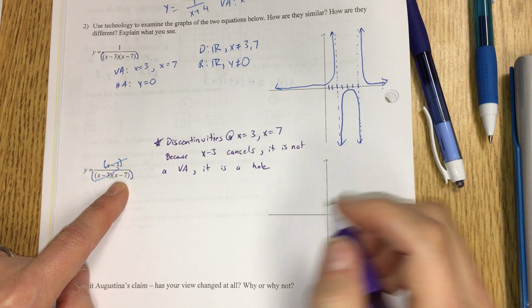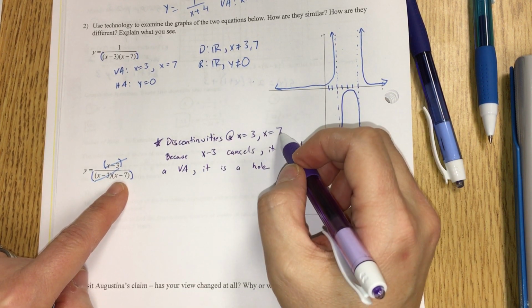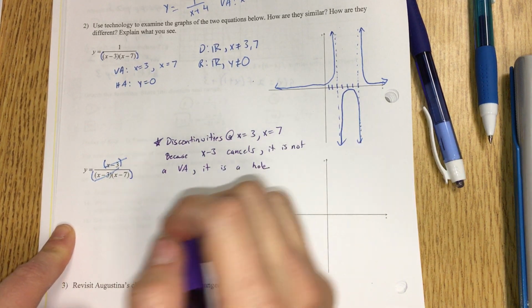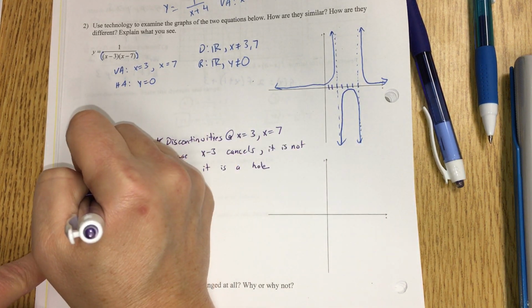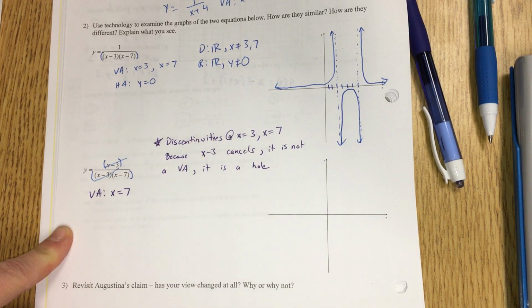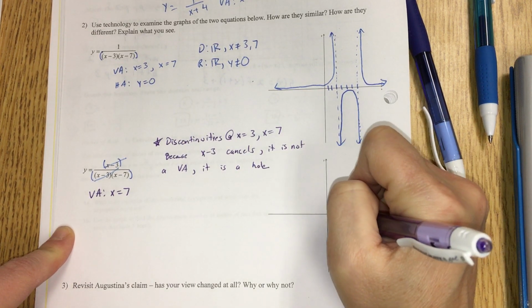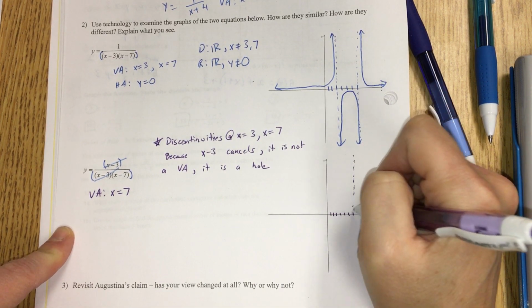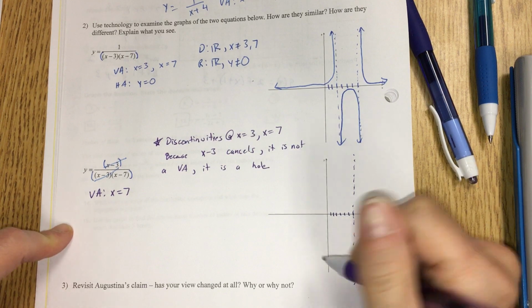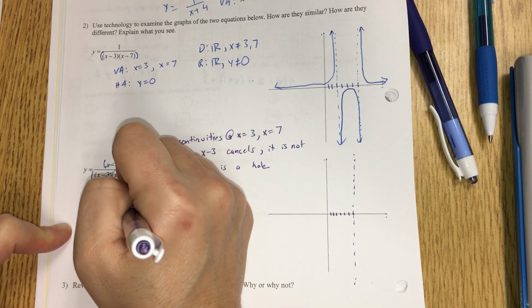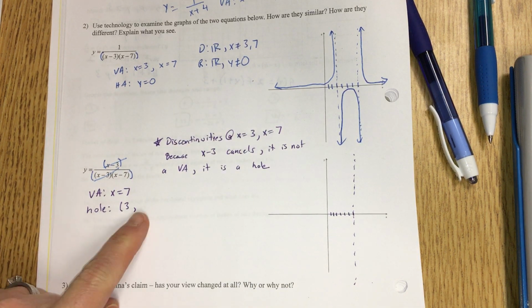All right, so that's new. X minus 7 doesn't cancel, so it's going to be a vertical asymptote. So let's start to list our discontinuities here. We have a vertical asymptote at x equals 7. Nothing new there. So I'm going to go over to 7. 1, 2, 3, 4, 5, 6, 7, and dot it in. Now I'm going to have a hole, and I'm going to explain what that looks like in a minute, at 3 comma something. Now I need to figure out what the other coordinate of my hole is.